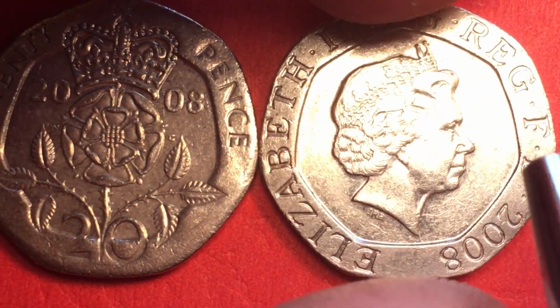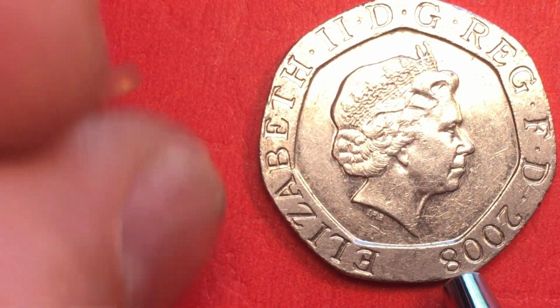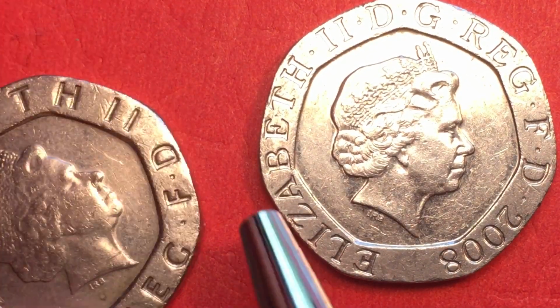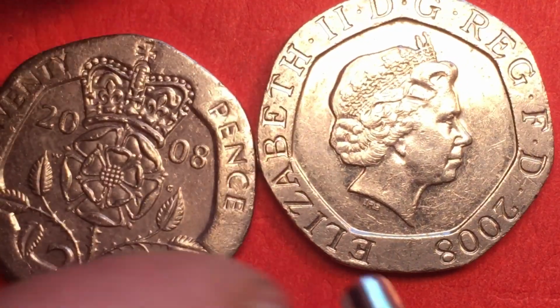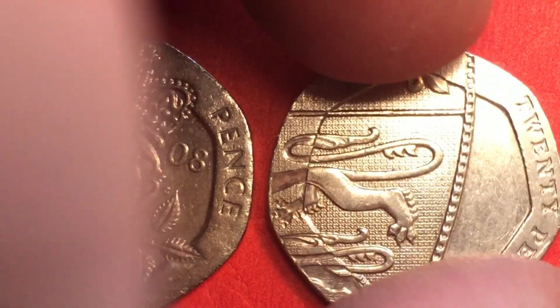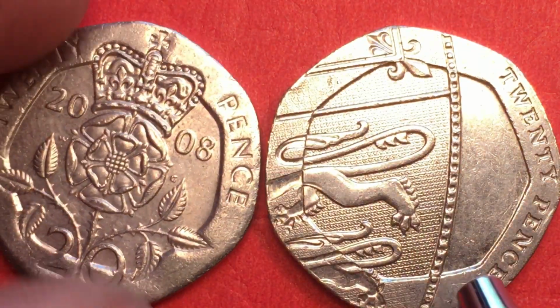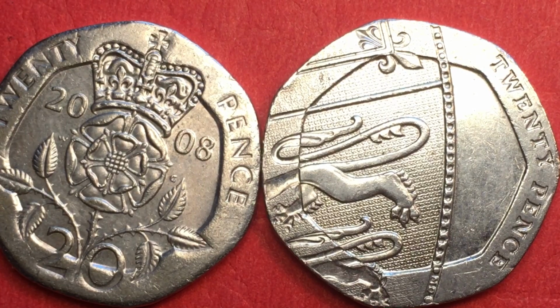This coin on the right came out in 2008, the same year. They moved the date to the front. This one has no date on the front, and this one had the date on the back. They also changed the back, and that's why they had to move the date to the front. They started the English Shield reverse in 2008.